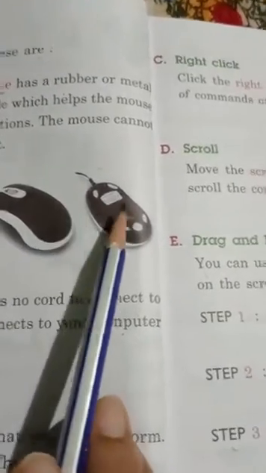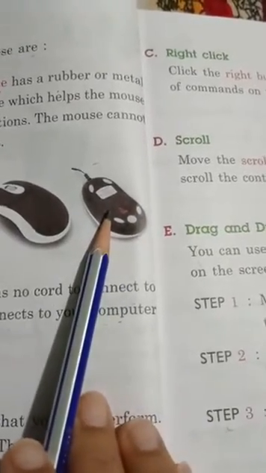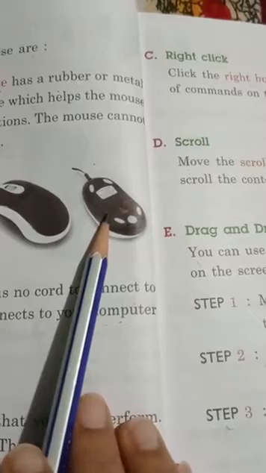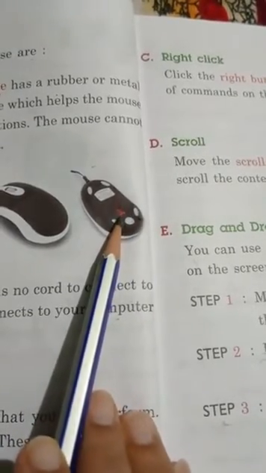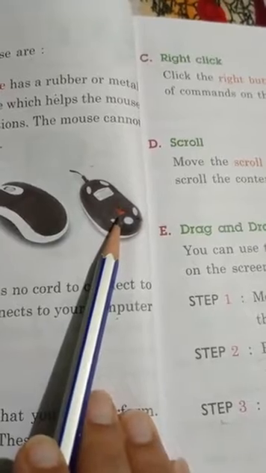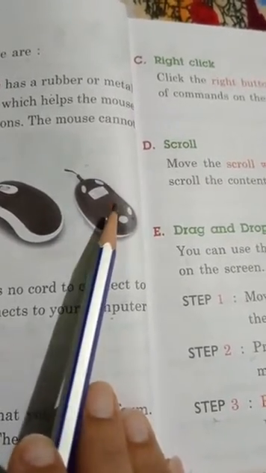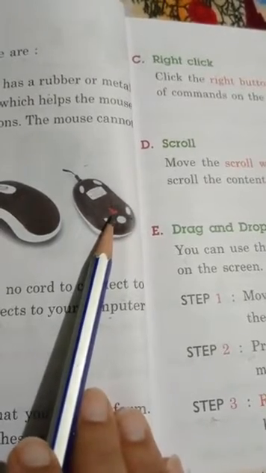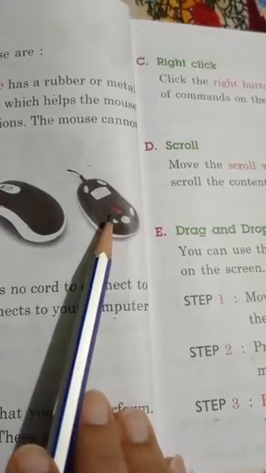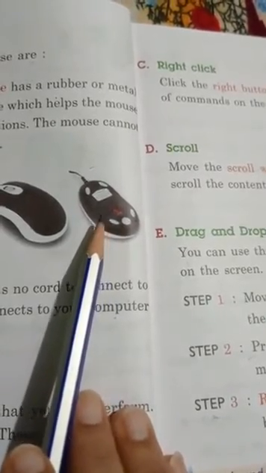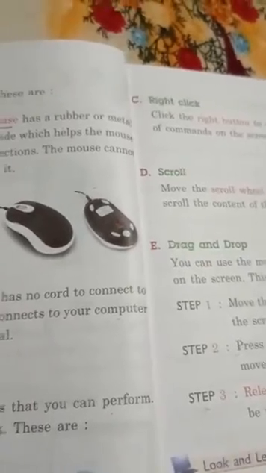You can see the back side of this optical mouse, there is no ball. It uses a laser. You can see here light. You can see this red light. It uses a laser. This is laser that detects the movement of the mouse. According to this movement, it works. Okay, by detecting this light, it works.